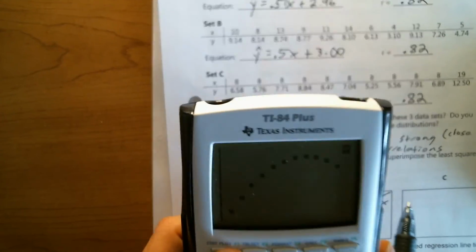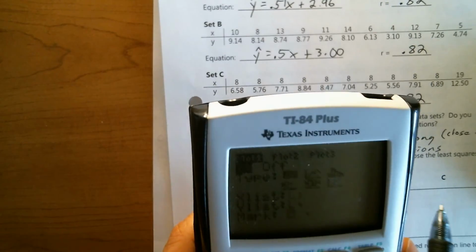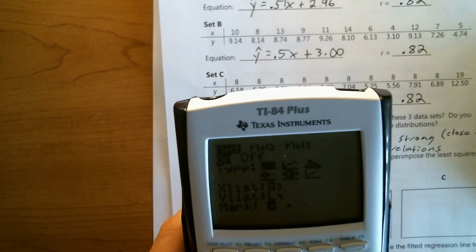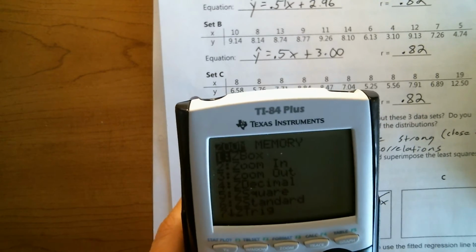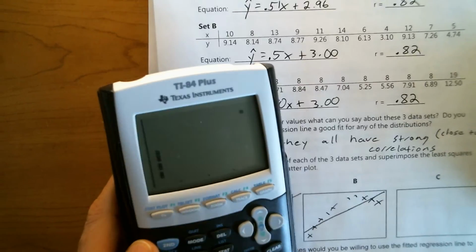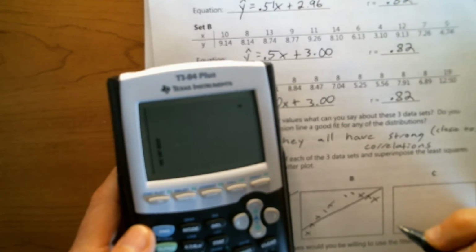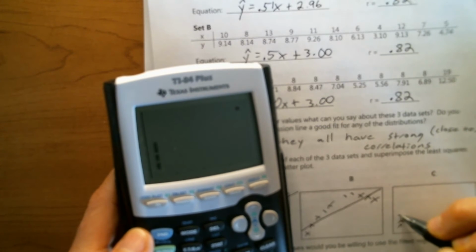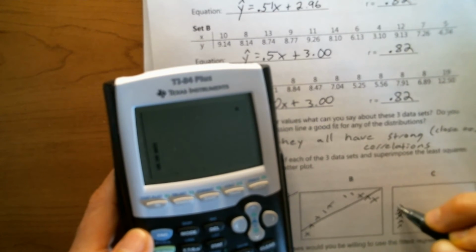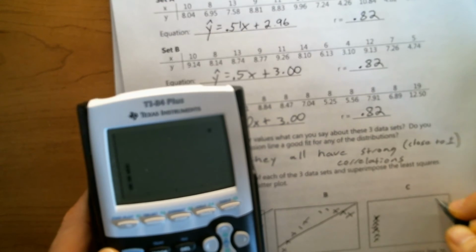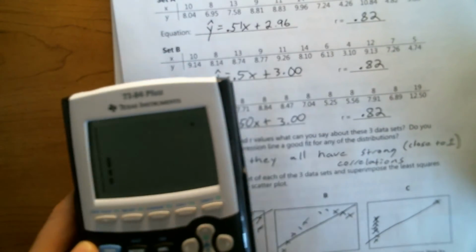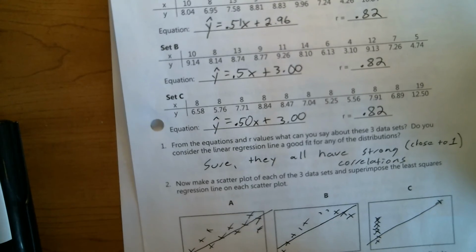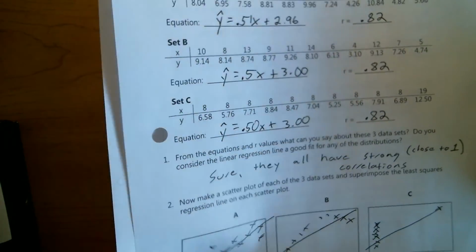Now let's take a look at the last one, because the last one's the strangest yet. L5, L6. On this one, I have a whole bunch of points that are just vertically lined up here, and then I have one point way out there. And again, the regression line would totally miss out on what's happening.